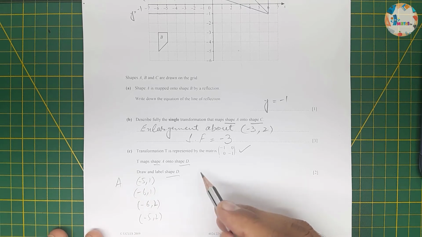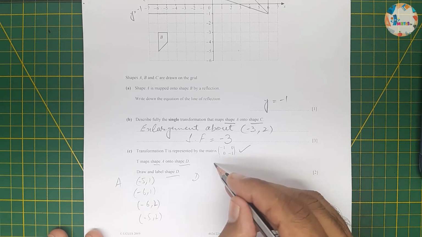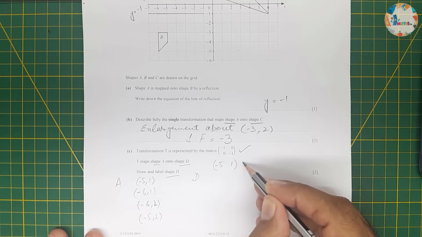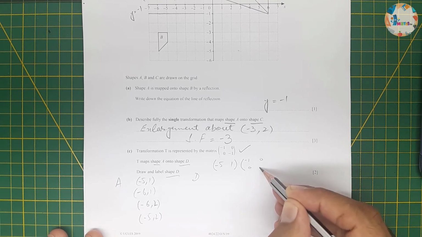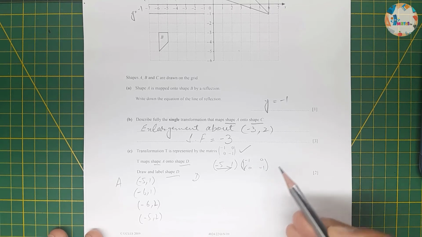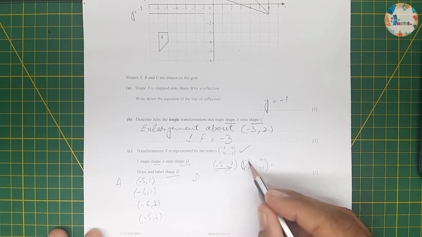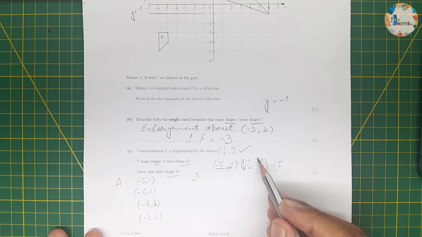And for D shape, how will we be finding it? We will be multiplying. Like for example, if I multiply the first one, the minus 5 and 1 matrix will be multiplied by minus 1, 0, 0 and minus 1. So this first row will be multiplied by this column. So this will be minus 5 into minus 1, which will be plus 5. So it will be plus 5, and this will be multiplied with the second.